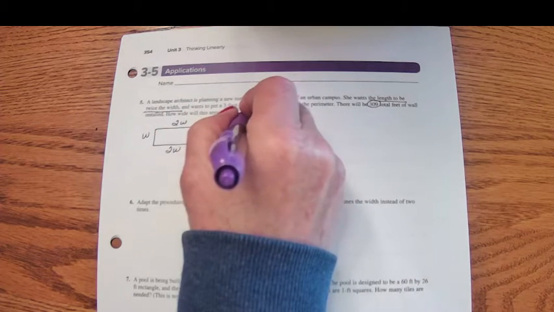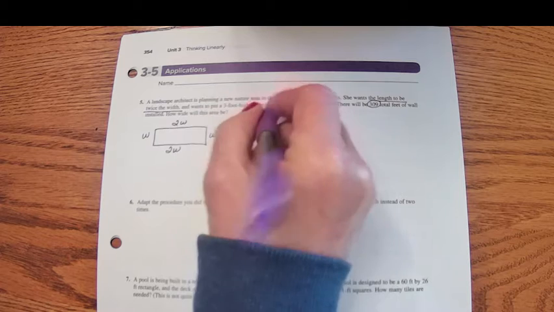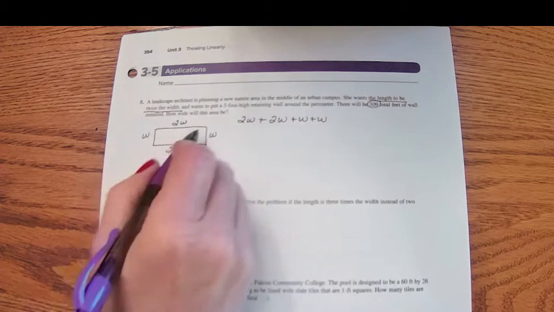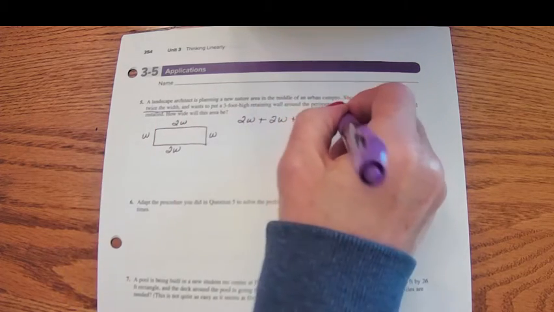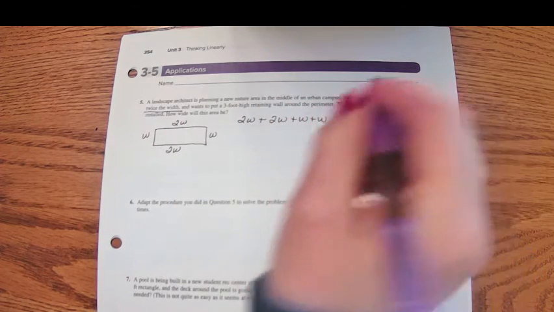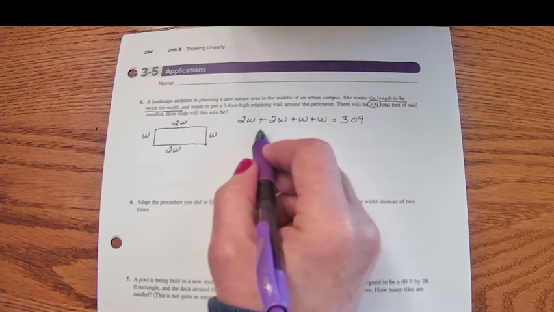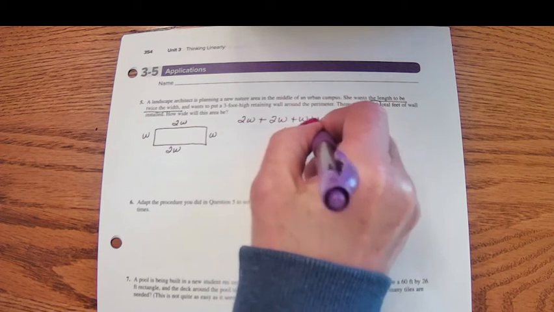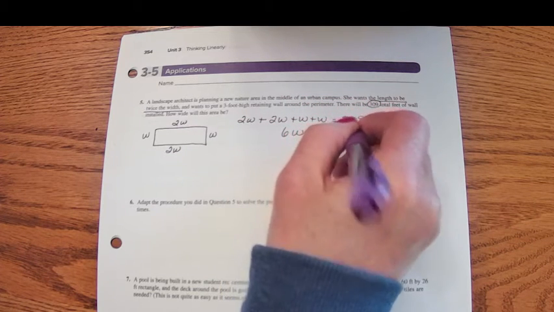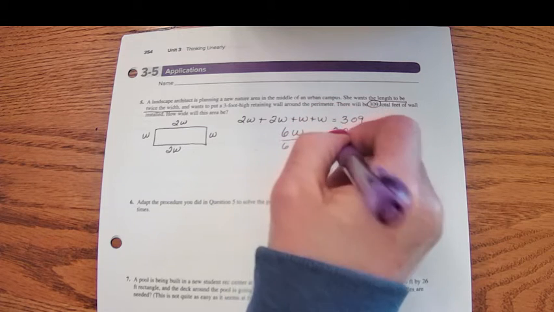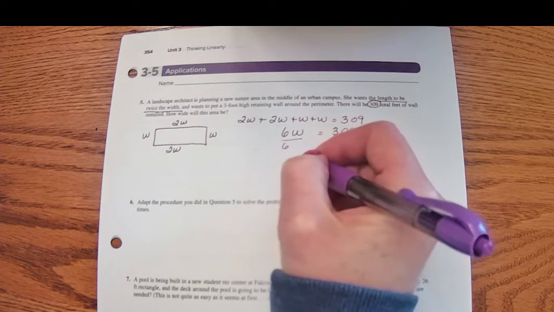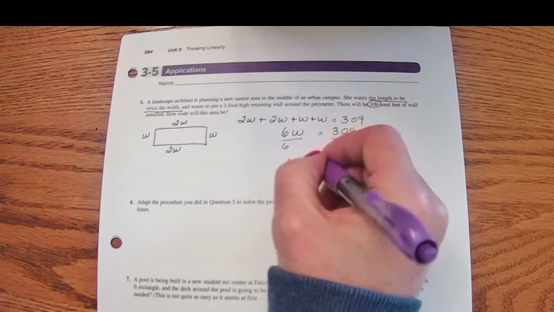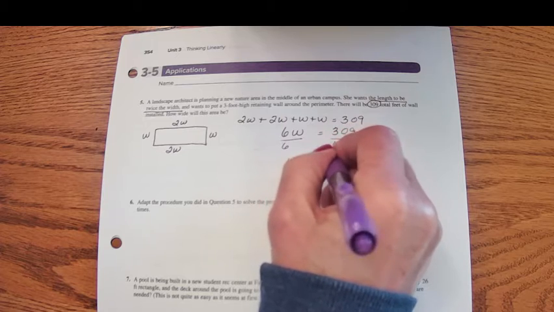So 2 times the width, plus 2 times the width, plus the width, plus the width. That's adding up all 4 sides. That has to equal 309. Since these are all W's, we can combine like terms. 2, 4, 5, 6. 6 times the width, bring down the equals, bring down the 309. And to get width by itself, divide by 6. And we get that our width is 51.5 feet.